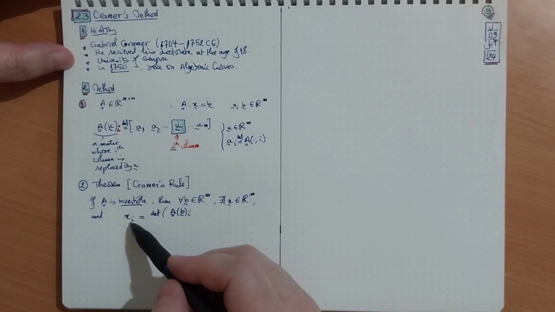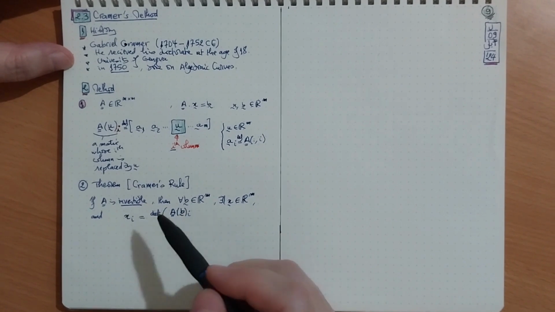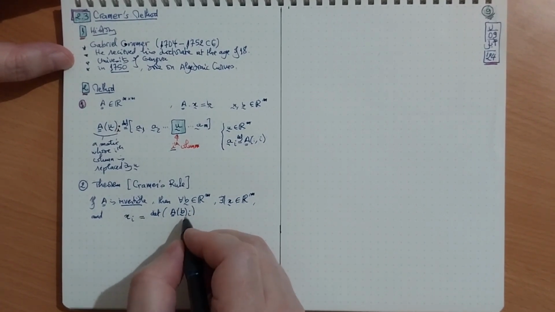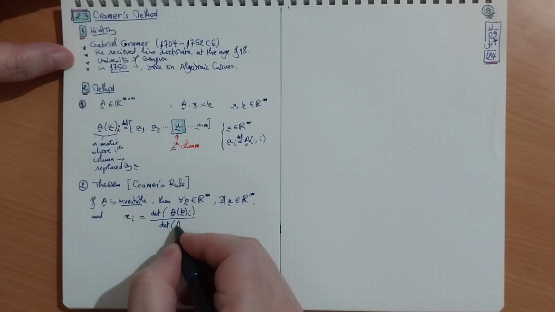For the first component, it's the first column that is replaced by B. For the second component, the second column, and so on. The determinant of this matrix over the determinant of the original matrix, determinant of A.